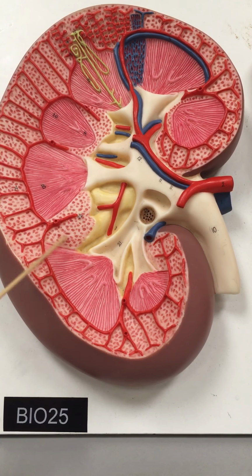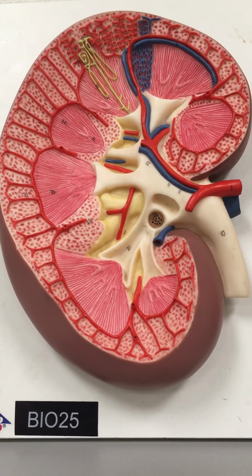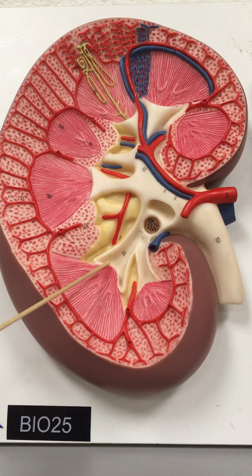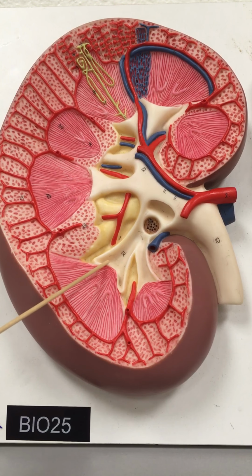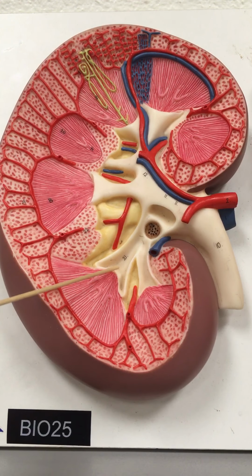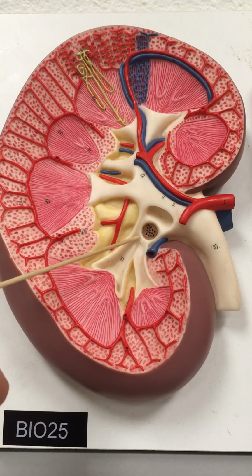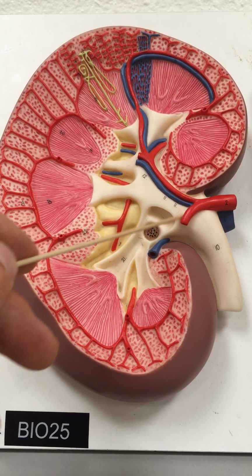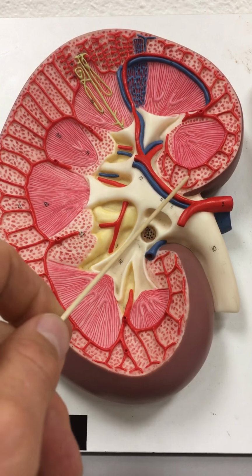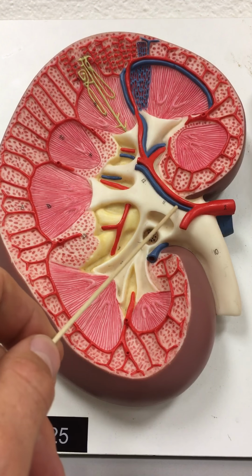Then there are these renal columns. These are connective tissue structures separating the renal medulla. And at the very end of these renal pyramids, you have papillary ducts or papilla that enter into this minor calyx. Minor calyxes feed the major calyx, eventually into the renal pelvis, which then drains into the ureter here, right? You can see the hilum, where the renal pelvis is, has arteries, veins.